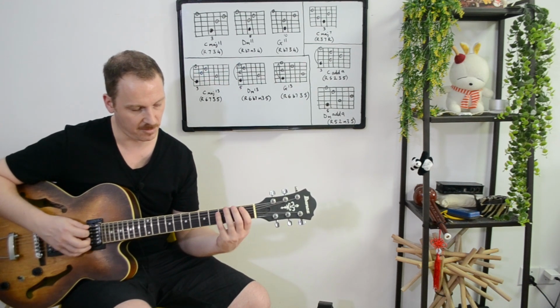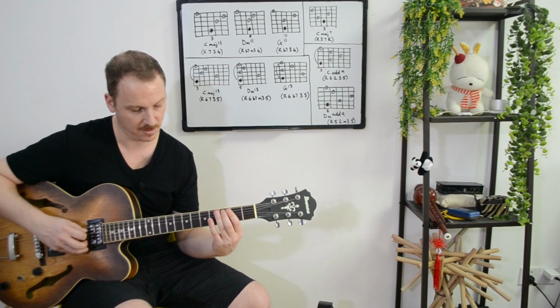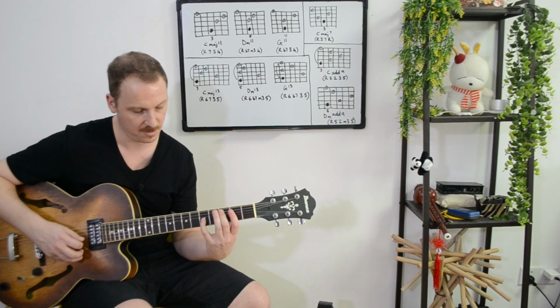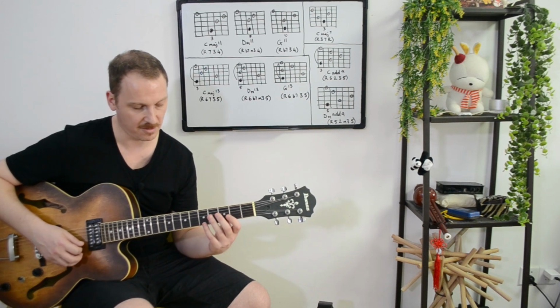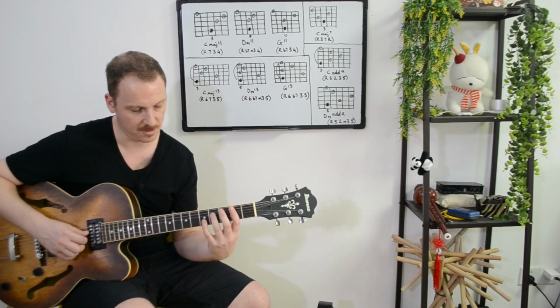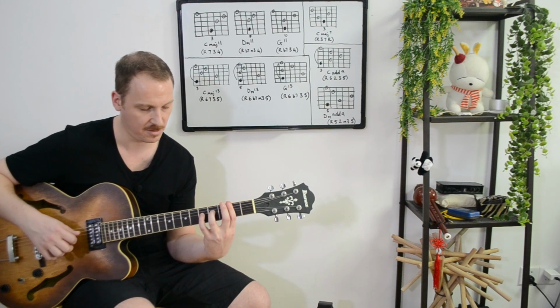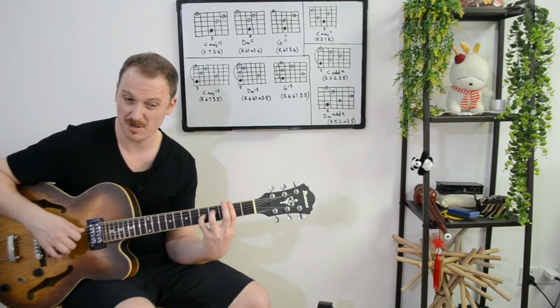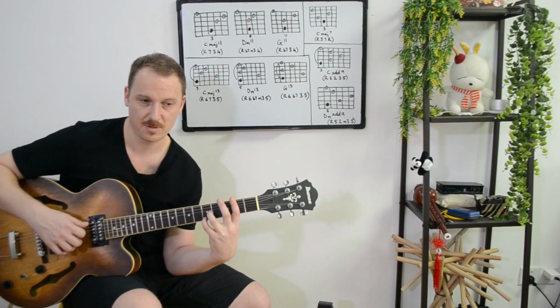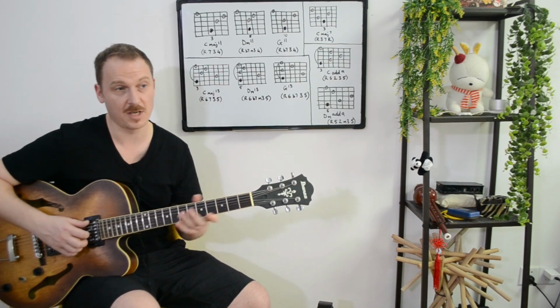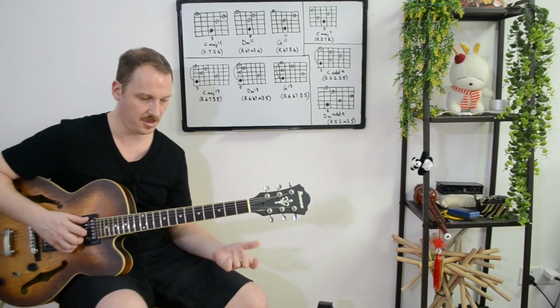Now that's a sharp 4, like 1, 2, 3, 4, sharp 4, with a 5th and a minor third. So it's like playing F sharp minor, but you're adding, and you're putting the third up the top. So you can get some really gnarly chords using these principles.